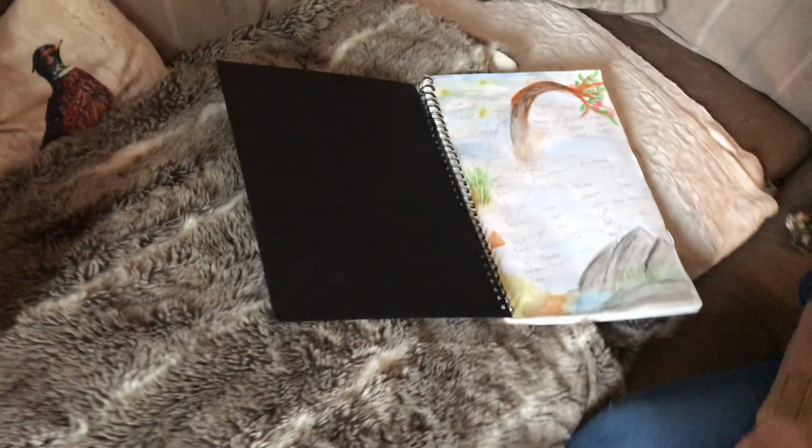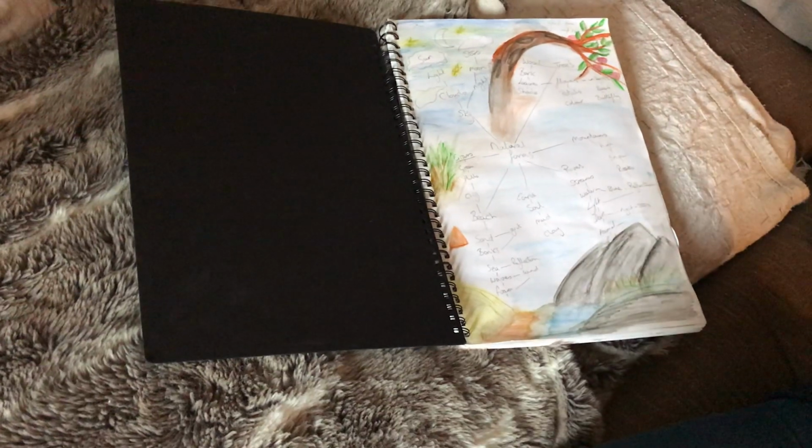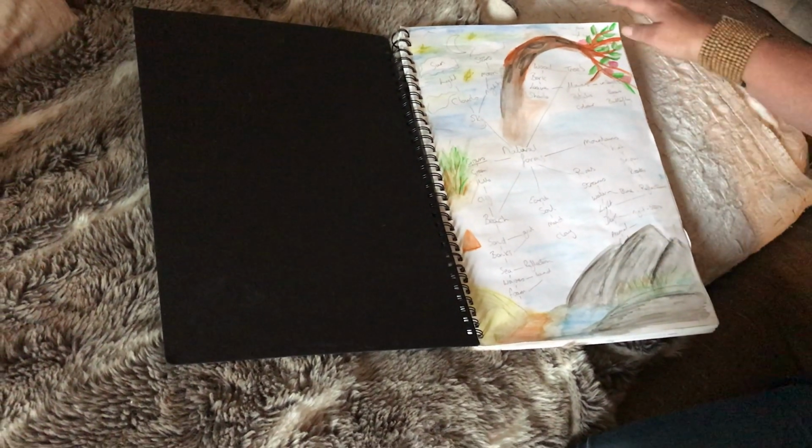I'd like to show you my idea book of how I actually get to some of my artwork ideas and the process I go through with using it. So we start with, I was looking at natural forms, and I have a mind map of ideas about where I would go with that.